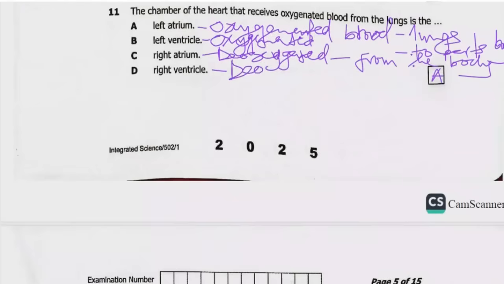Deoxygenated blood. Now this one is going to the lungs. Okay, to the lungs. So that's how the blood circulation moves around the heart.